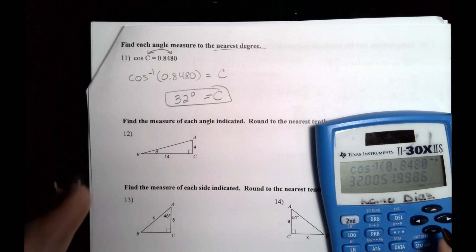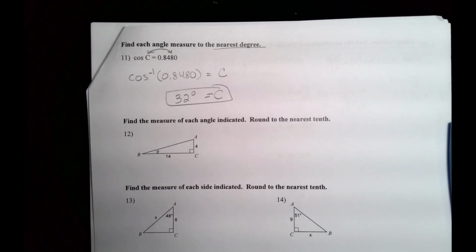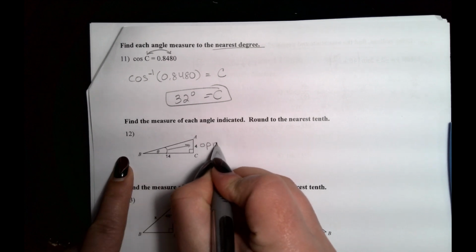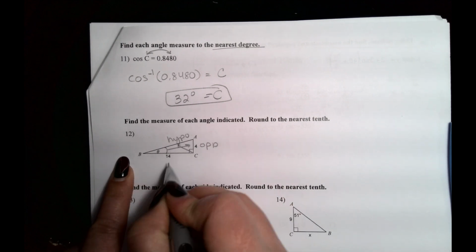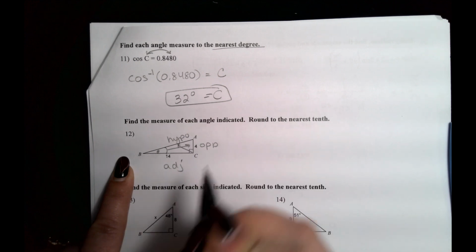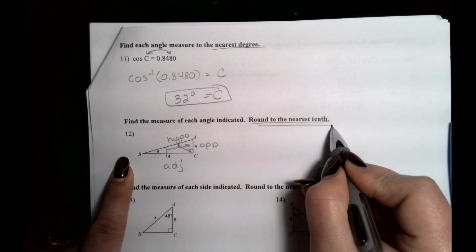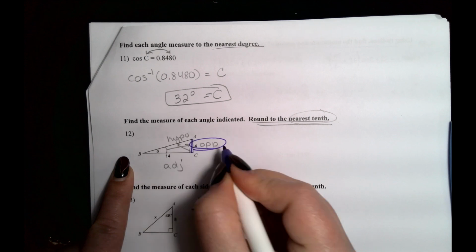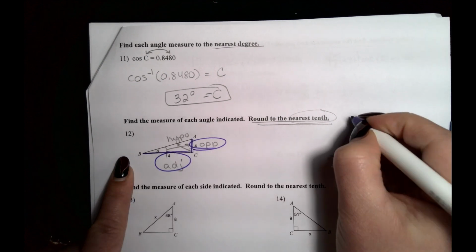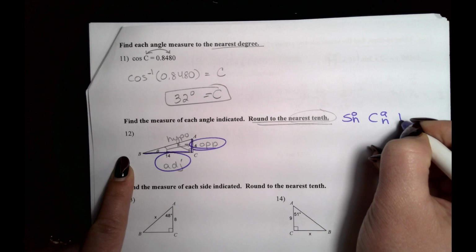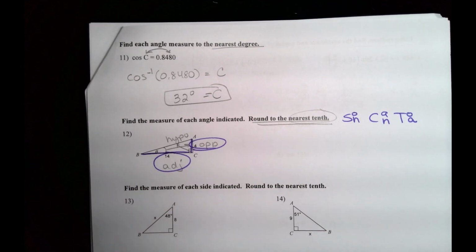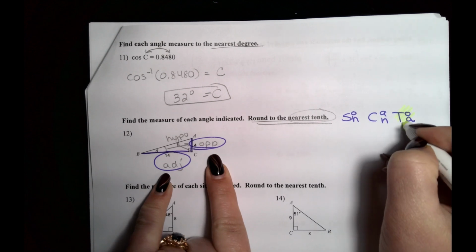Find the measure of each angle indicated. Again, so many angles, maybe it's important. Hint, hint. Here's your eyeball, here's your opposite, here's your hypotenuse, here's your adjacent. Now this one is asking us two things. Round to the nearest tenth, so there is rounding. Next, it is not giving us all of the information of the triangle. We are only given the opposite, and we are only given the adjacent, which means when we have our SOHCAHTOA, there's only one of these that fits our description with our opposite and adjacent, and that is our tangent.